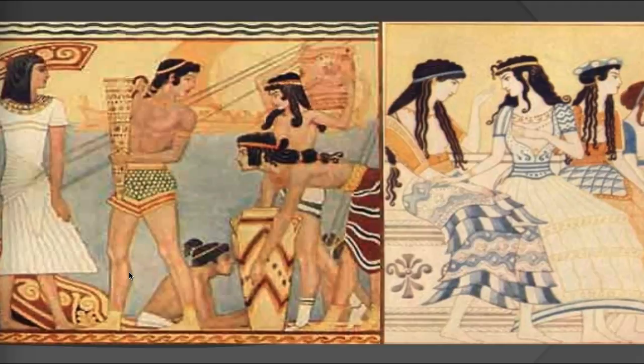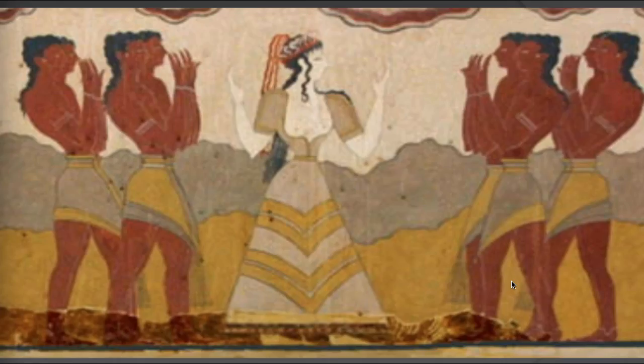Basically, both the Minoans and the Mycenaeans, who we're going to talk about next, had a two-class society. It was the upper class and the lower class, and a huge gulf in between the two. There was really no middle classes. Women occupied a higher place in society than most early cultures. We think that to some degree this is because the mother goddess was the main deity.